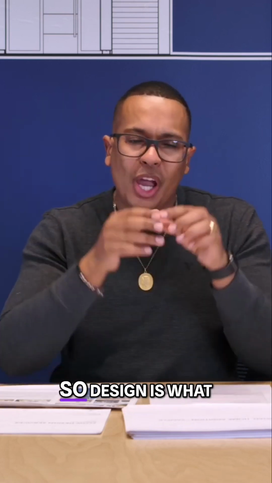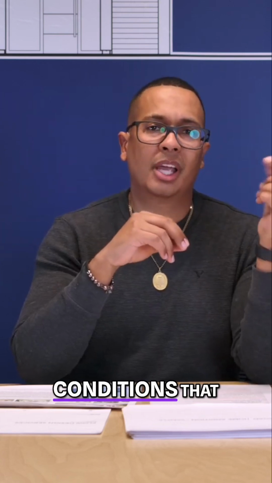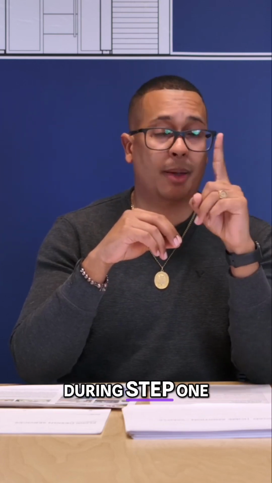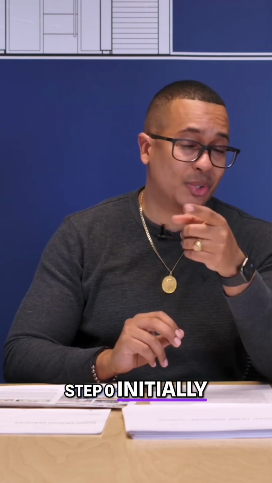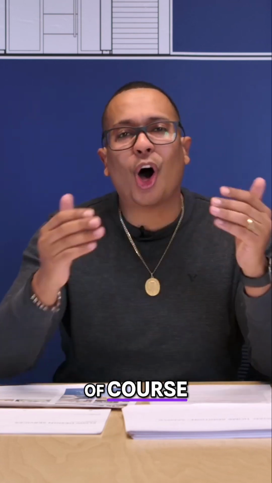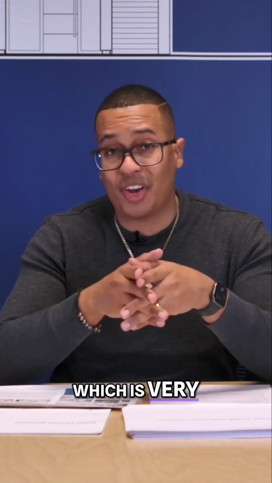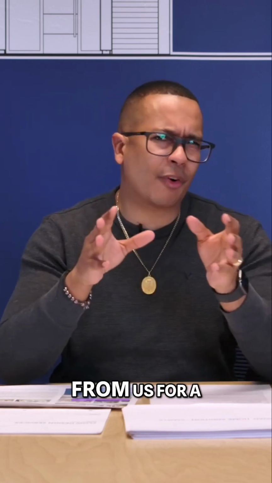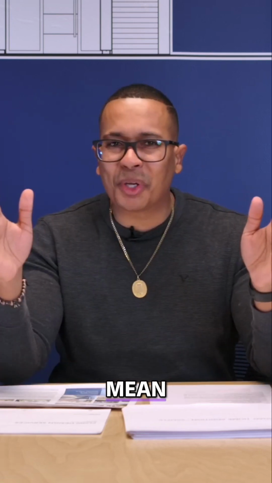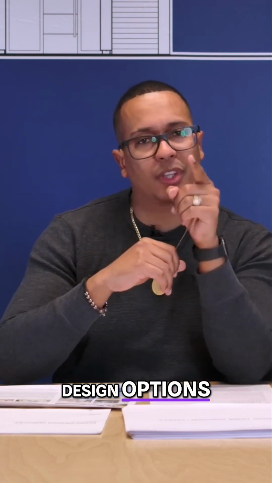So design is where we utilize the existing conditions that we've obtained during step 1, also information that we obtained during step 0, initial consultation, and of course, all of the information that you provided during step 2, envision, which is very, very important. What do we do here? You may not hear from us for a little bit, and it doesn't mean we're not working. In fact, we're really working. We're very, very focused. We're generating 2 design options for you.